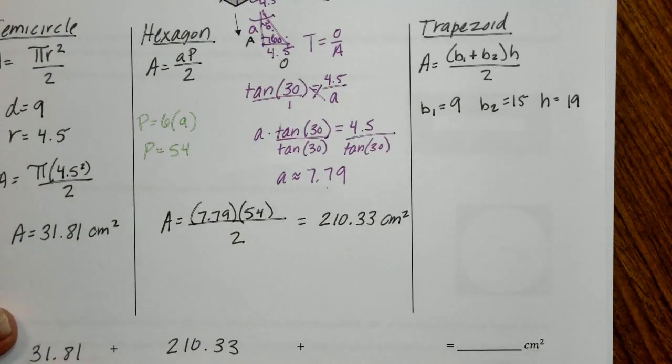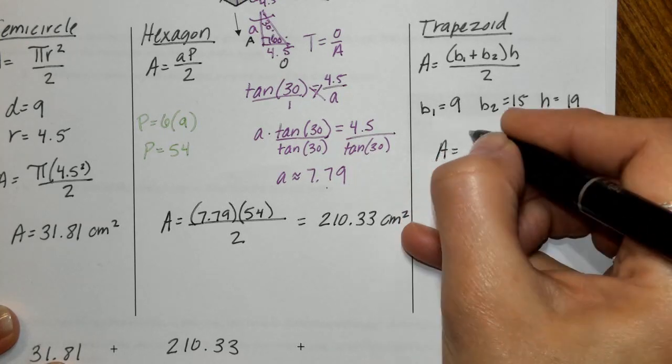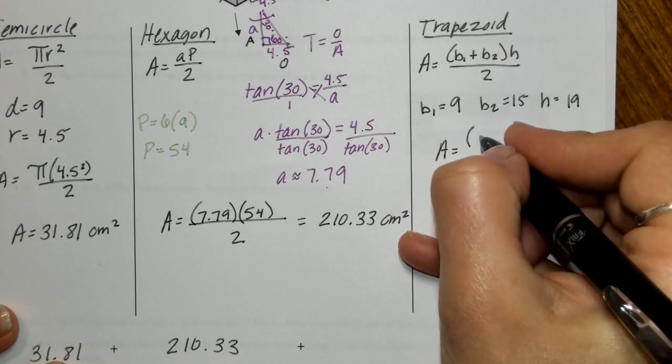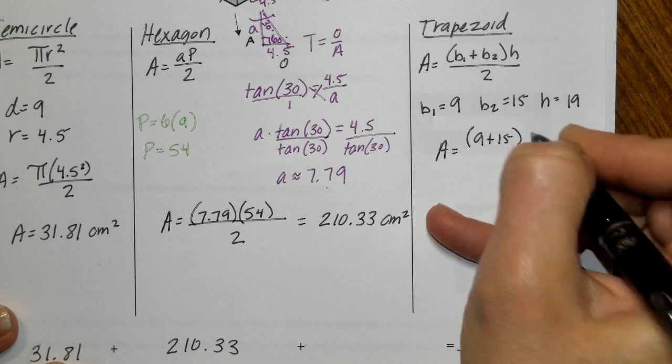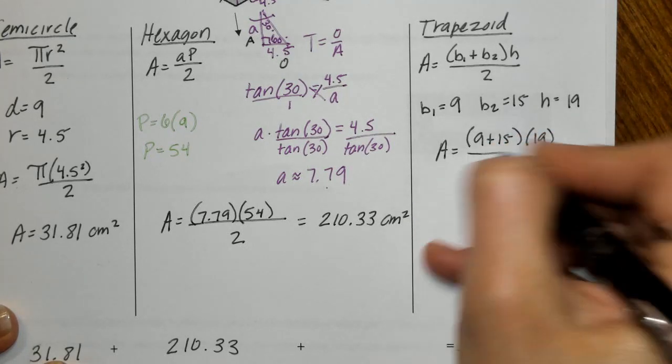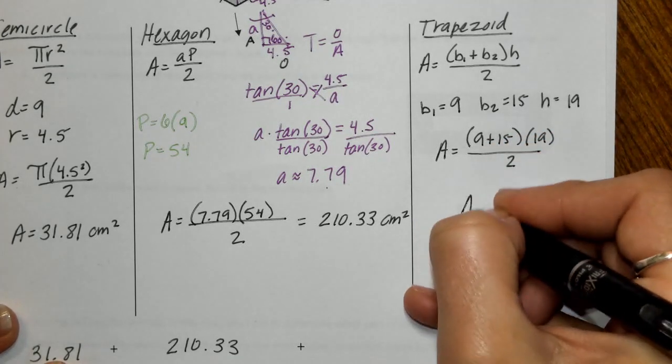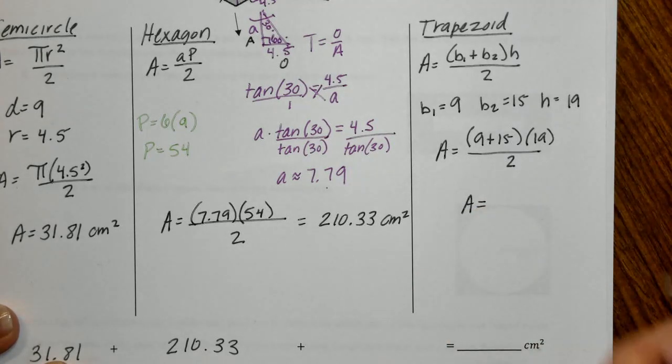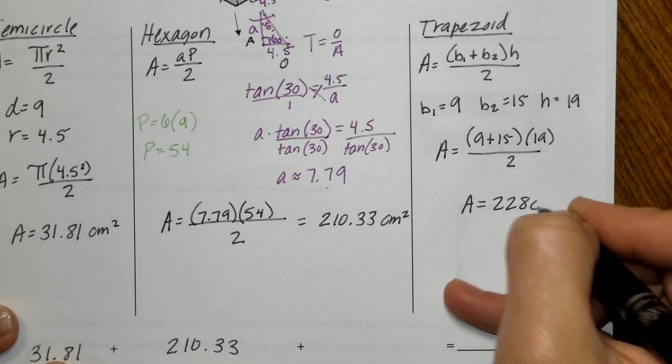So we'll go ahead and plug everything in. Base 1 plus base 2 times height. We plug this into the calculator, and we're going to wind up with 228 centimeters squared.